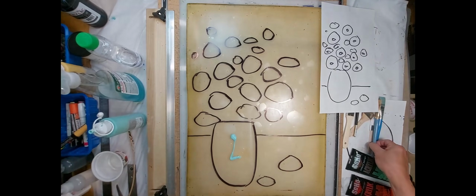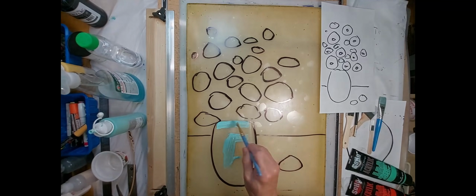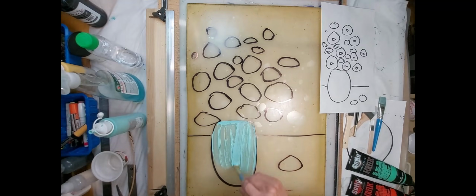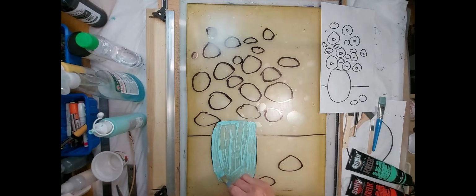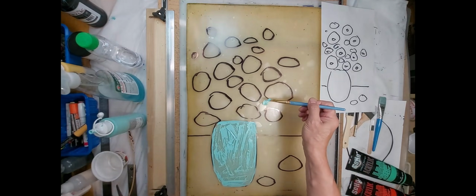And I'm just going to use a brush. Just going to put some dots here.